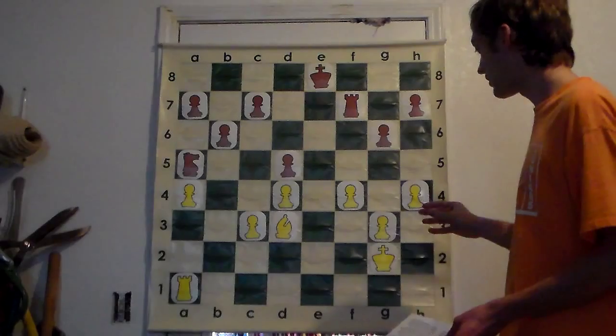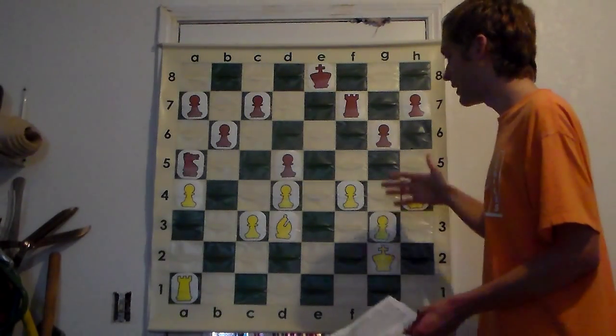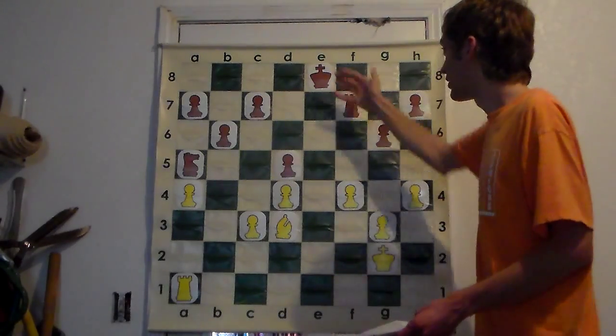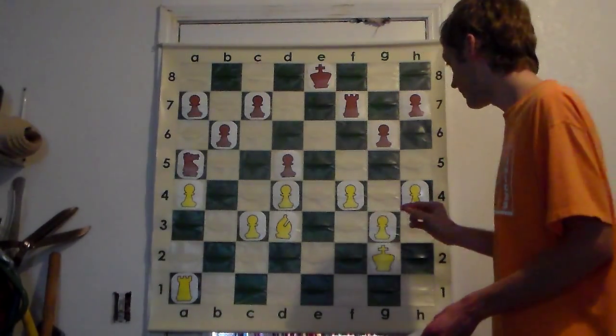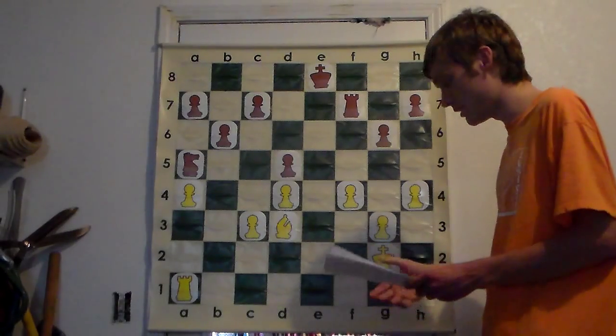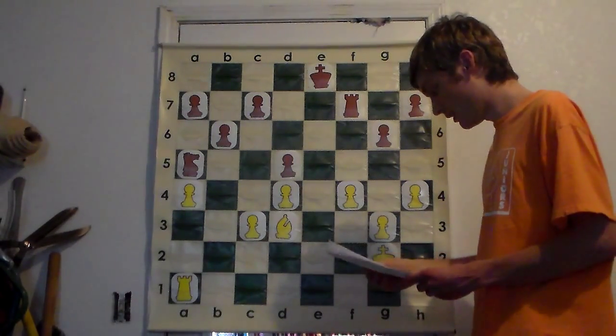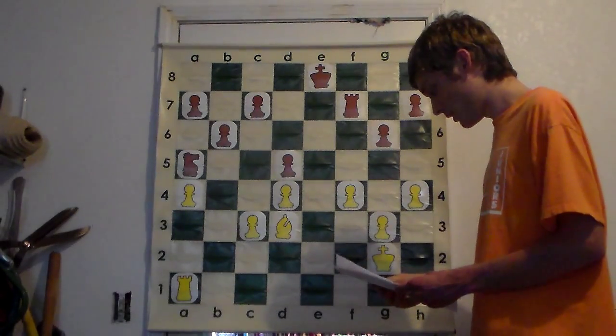White's might be slightly better because it is closer to the king side pawns, where a lot of the action is going to take place, whereas black's king is a bit farther away from it. That might be the only slight advantage that white's king has over black's king, but otherwise they are about equal. Now let's see here, what next? Let's go ahead and take a look at the pawn structure.